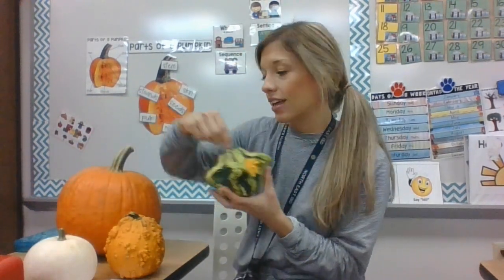They're not just orange, though that is what we normally see. Pumpkins can also be white. The gourd family can be green. They can also be black. They can be red. Sometimes they're even blue. Pumpkins are amazing, and we can use them in so many different ways. Today we're going to have some fun because today we're going to do a pumpkin dissection.